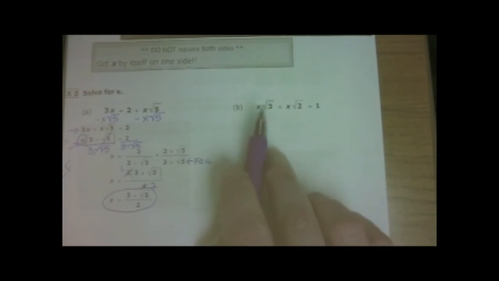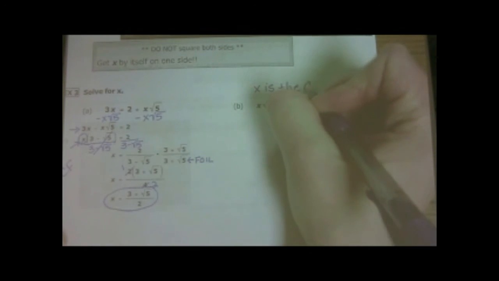So let's go to B and we'll do this again. And remember, we want all the x's on one side, and we have that. Remember, x is our GCF, so factor it out. This is the key. X is the GCF.